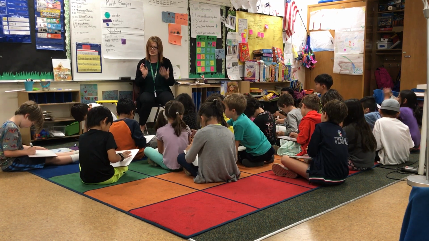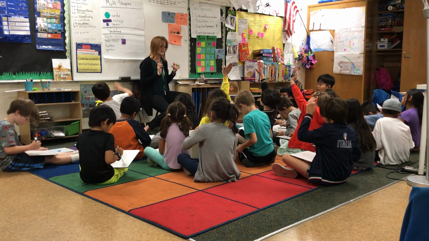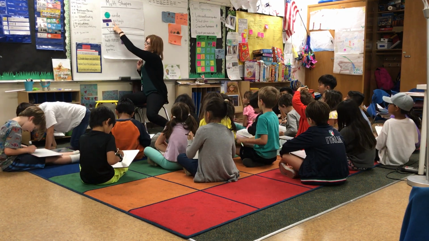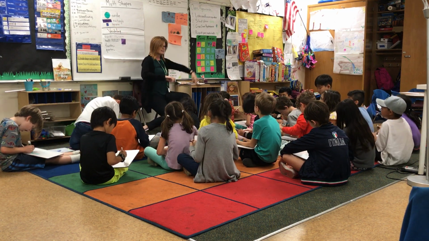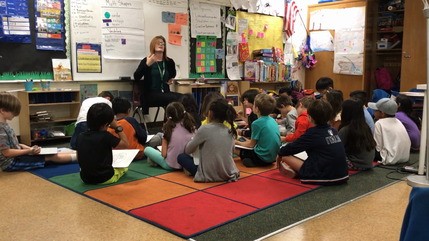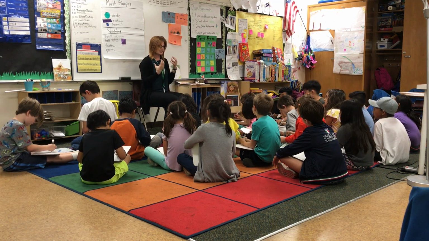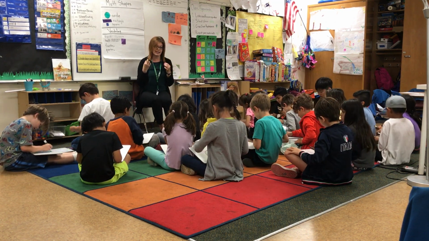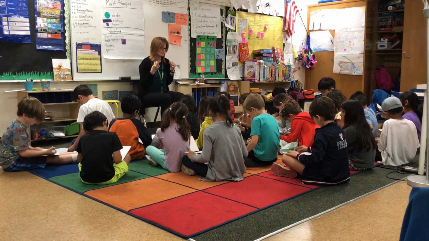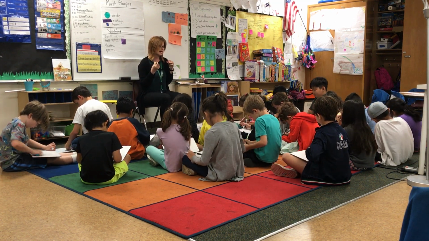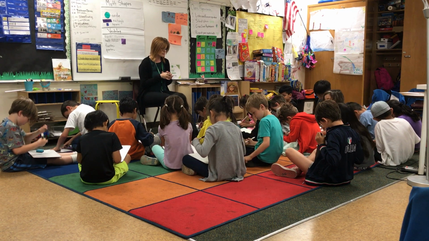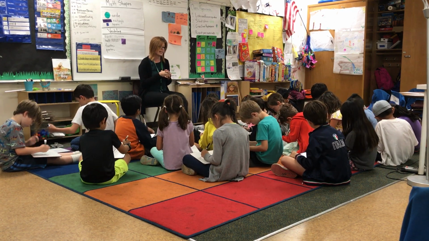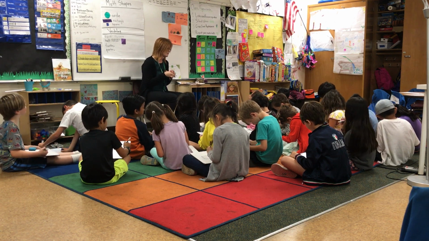Can anybody tell me what shape a Hershey's candy bar looks like? Tien. A rectangle! So it looks like a rectangle, right? So we have this yummy, delicious, chocolate candy bar. Now, could you guys draw me a rectangle on your whiteboard to resemble that Hershey's candy bar and cut it in half like he should have, so I can see what halves look like.